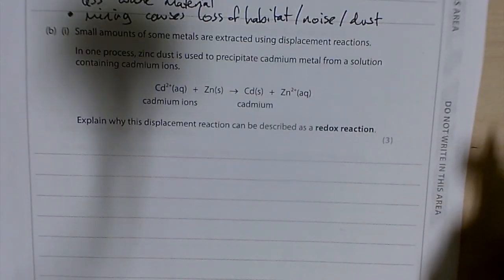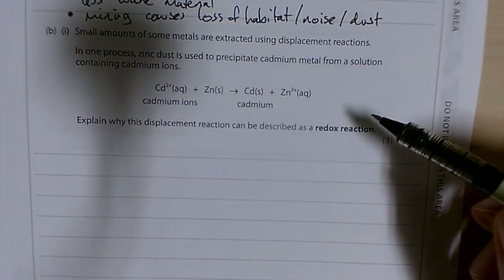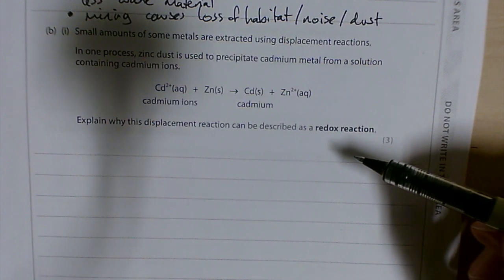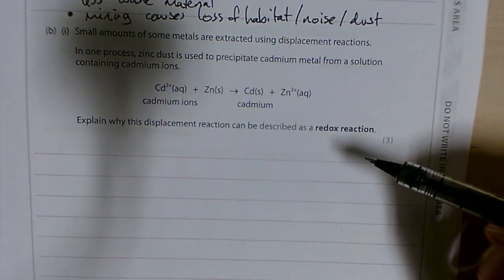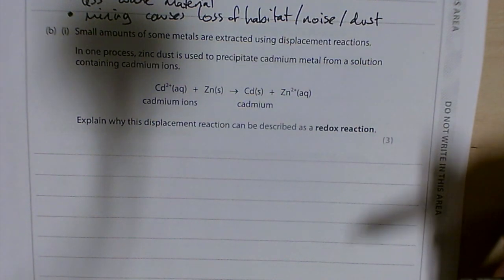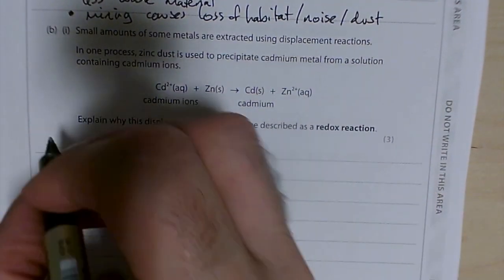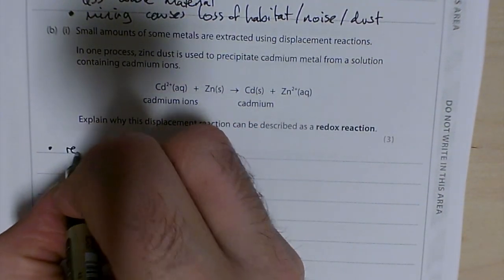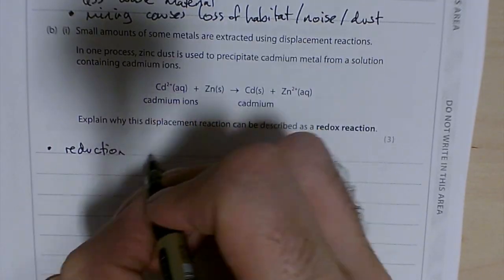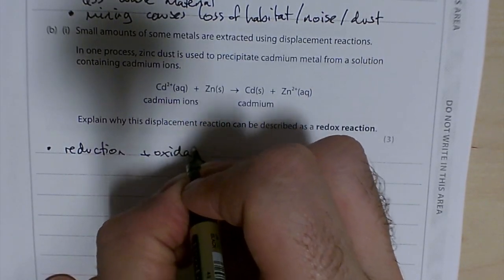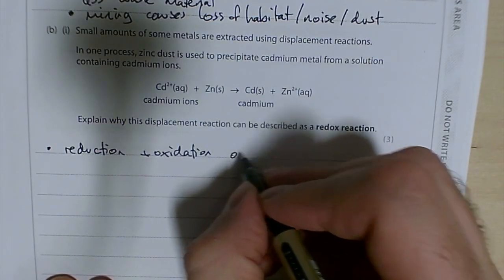Explain why this displacement reaction can be described as a redox reaction. So remember that redox reactions are when you've got reduction and oxidation occurring at the same time. So there's our nice easy first mark.